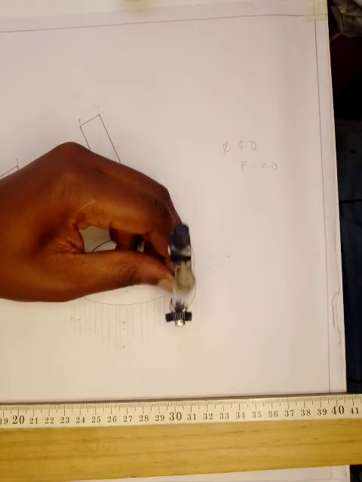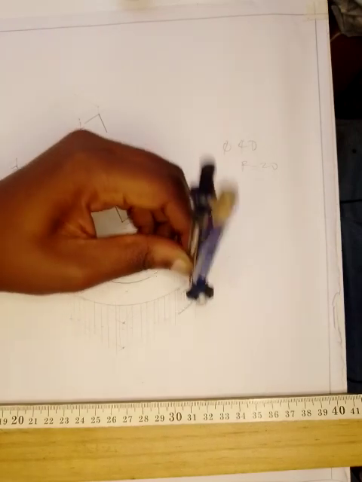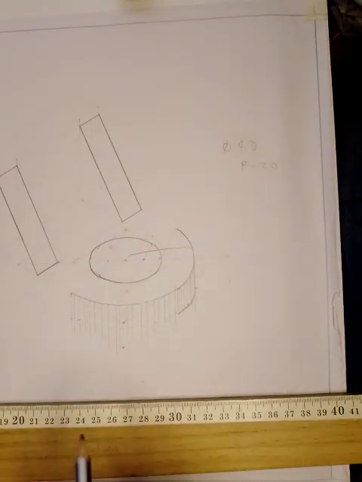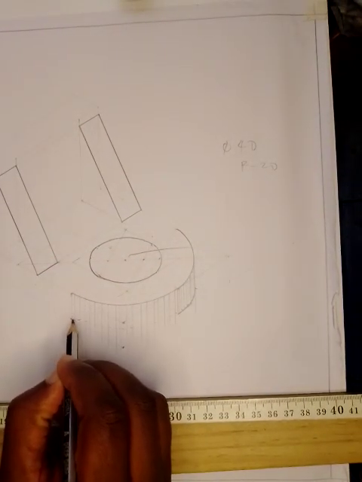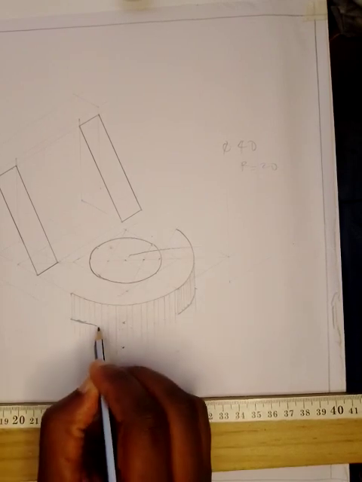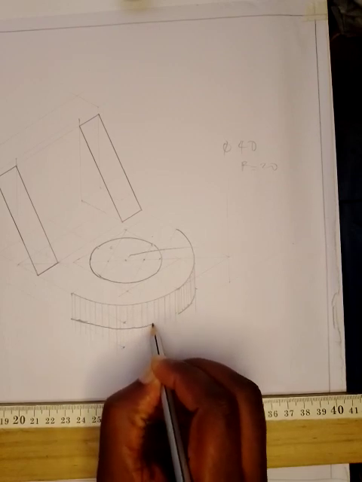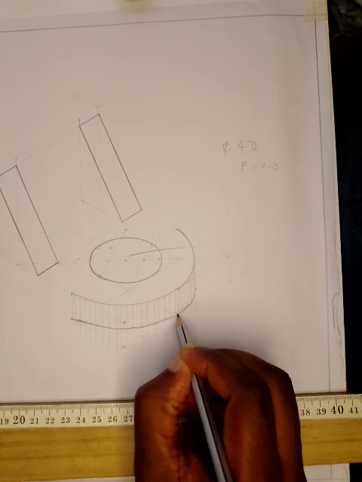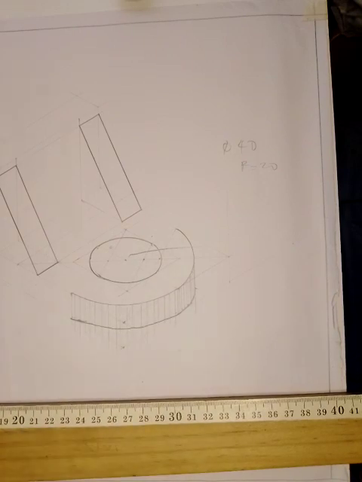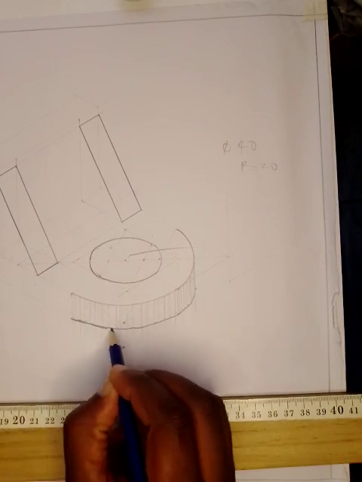And technical drawing requires a lot of practice. So you will use your free hand. And then you bold with a 2H, or you build with the HB now.